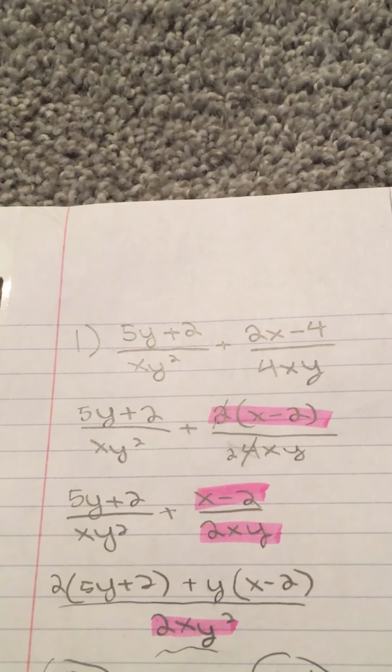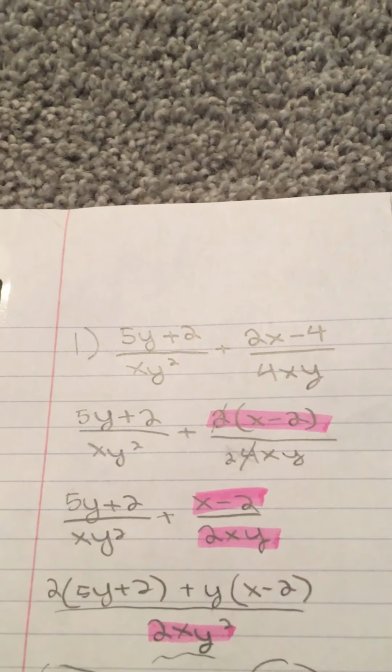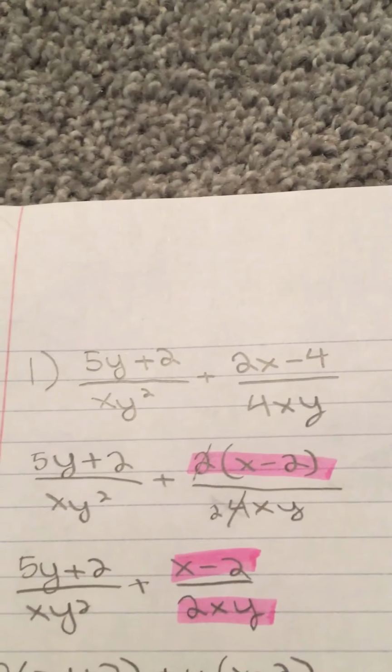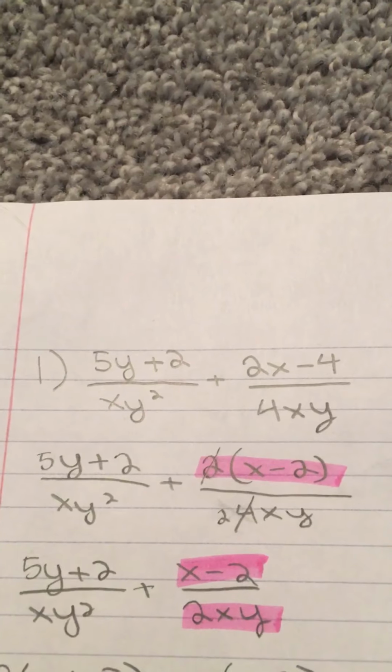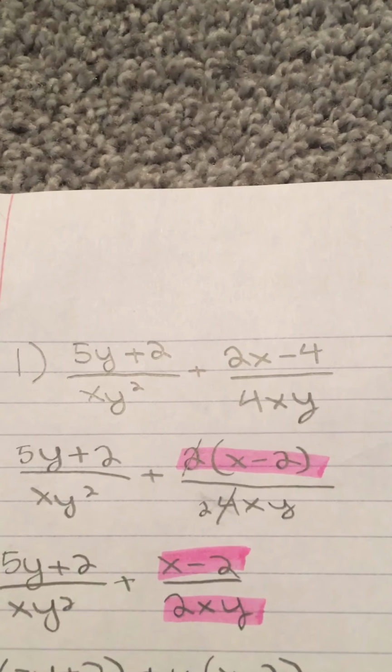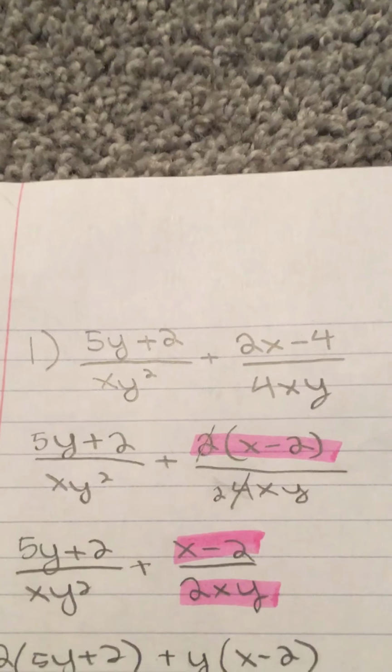Times is done. This is the first problem from our video test. (5y + 2)/(xy²) + (2x − 4)/(4xy).